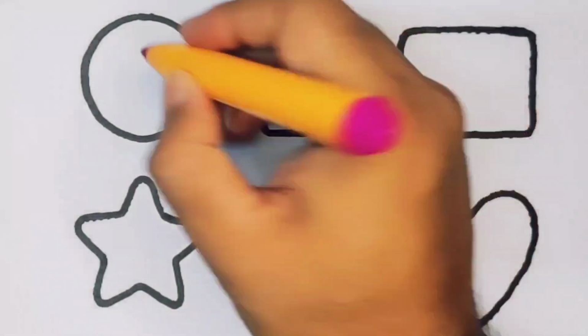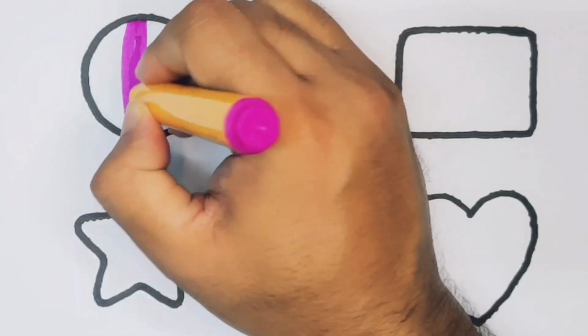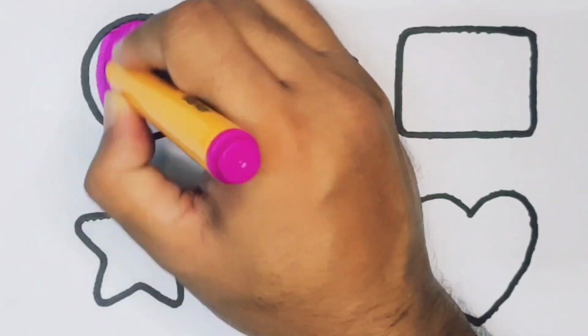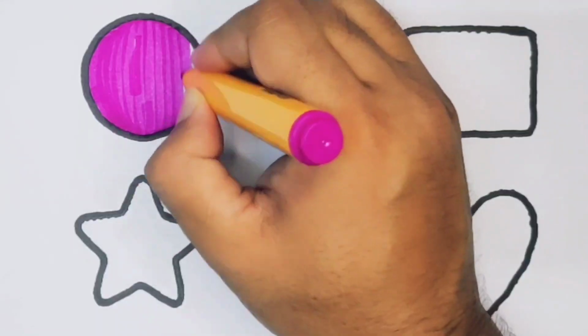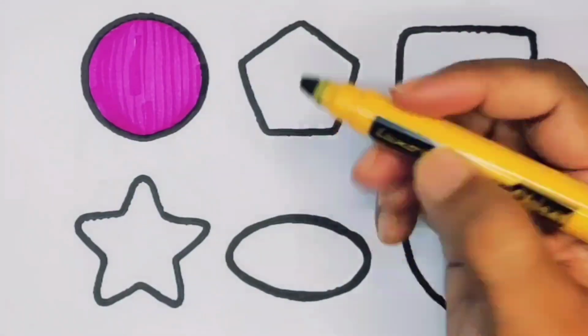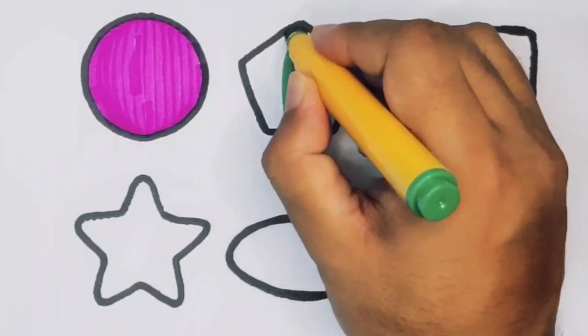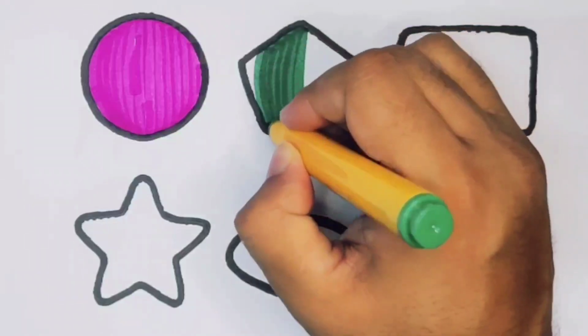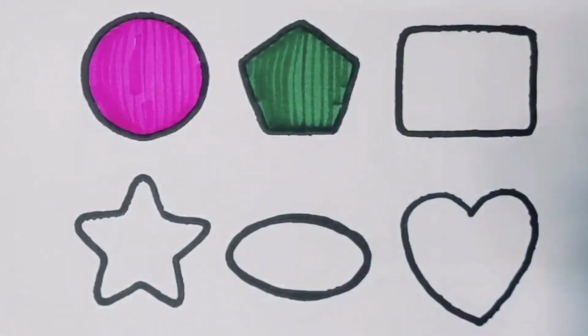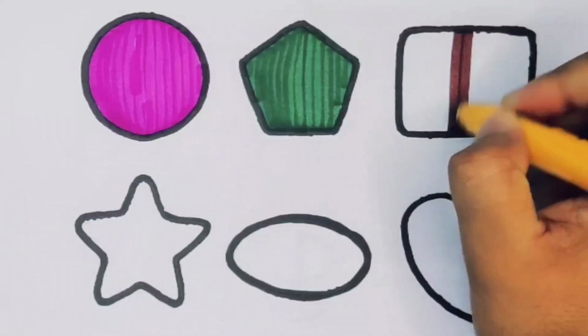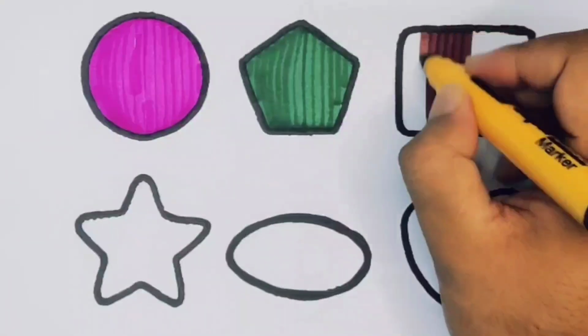Now we're going to put the color. Pink color, circle, green color, pentagon, chocolate color, square.